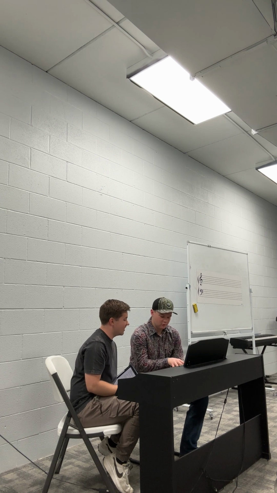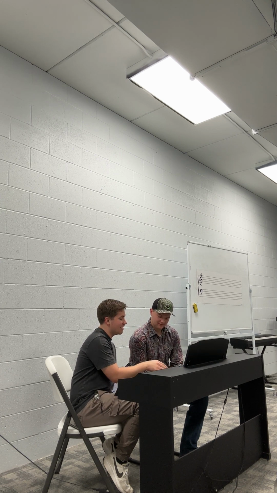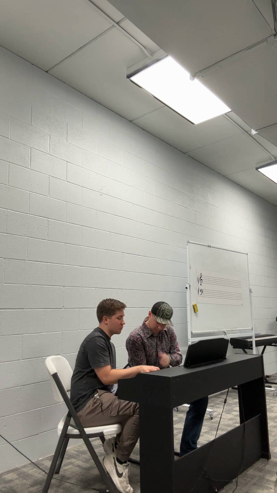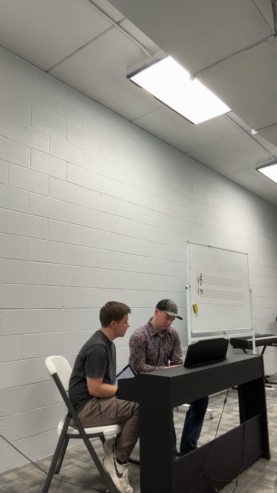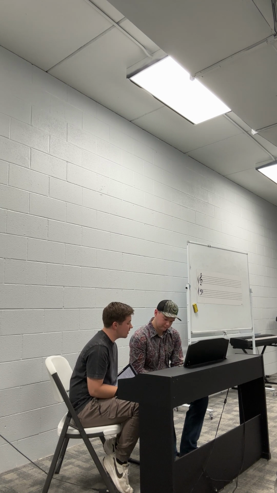Yeah, so when you're playing in C, you'll only use the white notes. Okay. So let's try F. We'll probably spend a little bit of time on this. There we go. Yeah, perfect. Let's try G. Perfect.